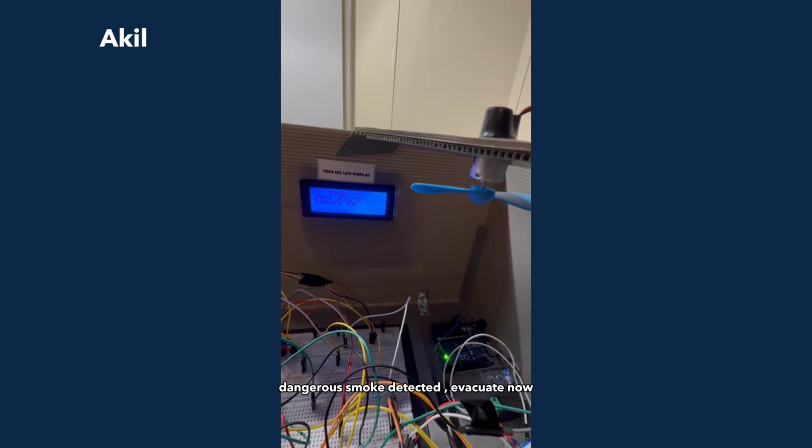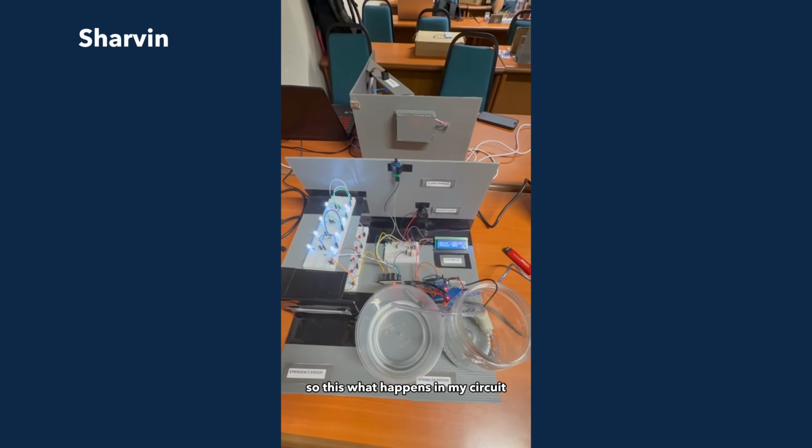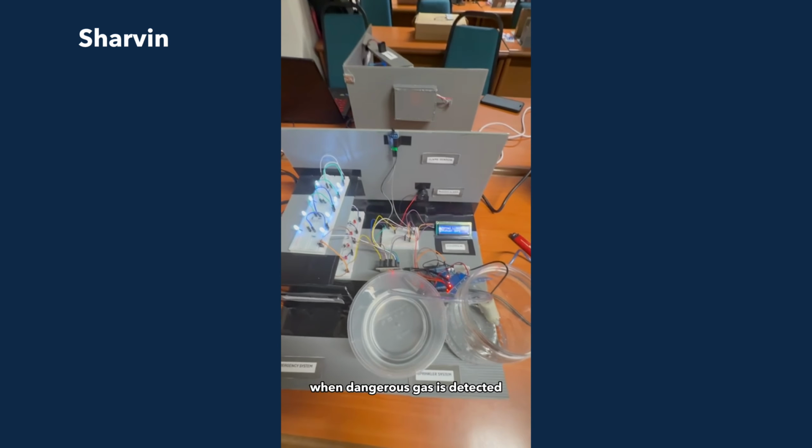Dangerous mode detected, evacuate now. So the door opens, and the fan turns off. So this is what happens in my circuit when dangerous gas is detected.